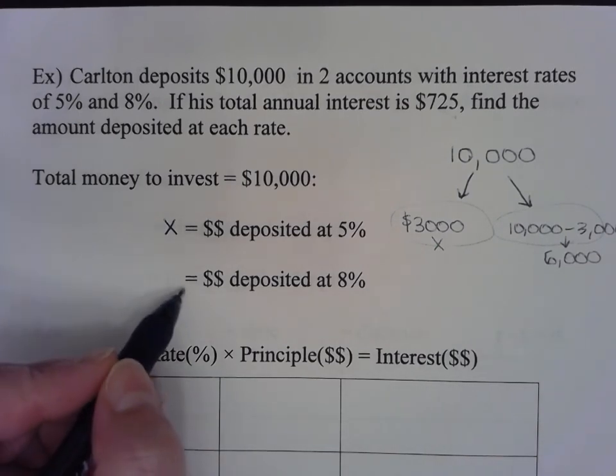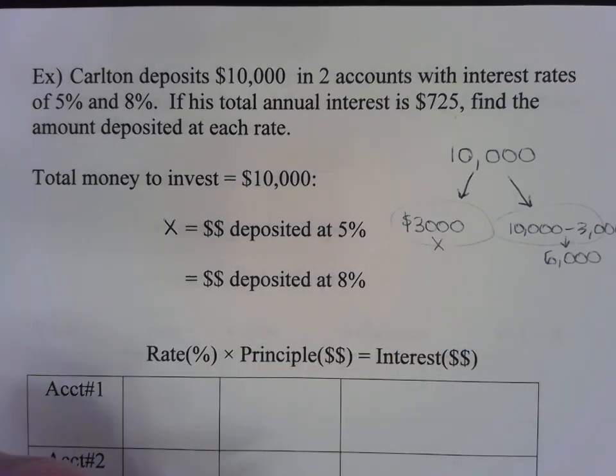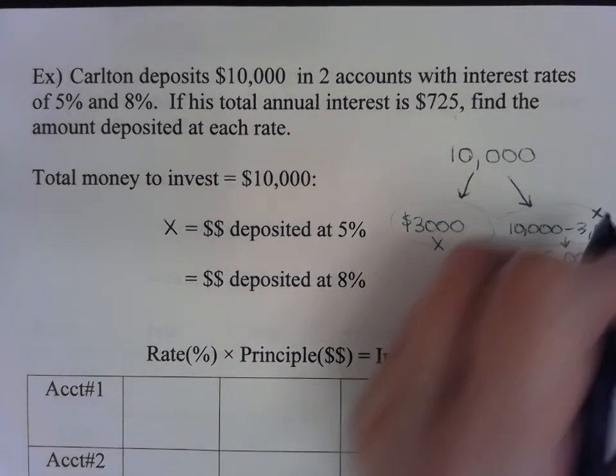Okay, then we're going to use this same process to find what I call the rest. So how much was left from the 10,000, and that must be how much he deposited at 8%, right? So think of this 3,000 as x.